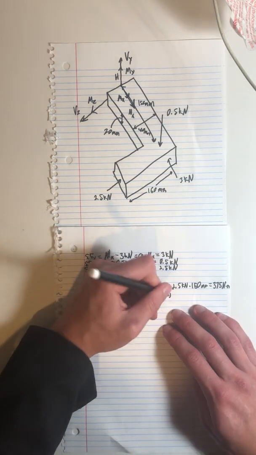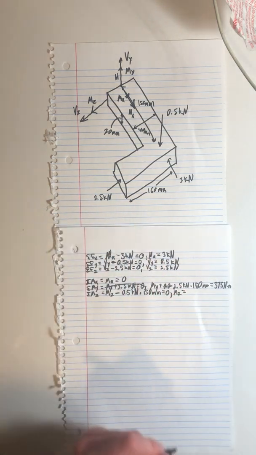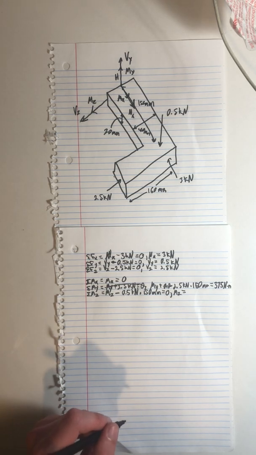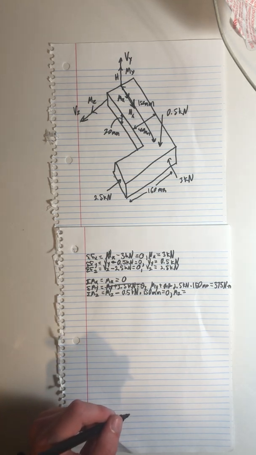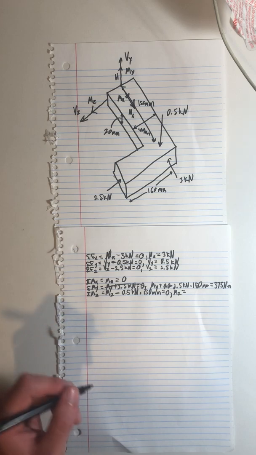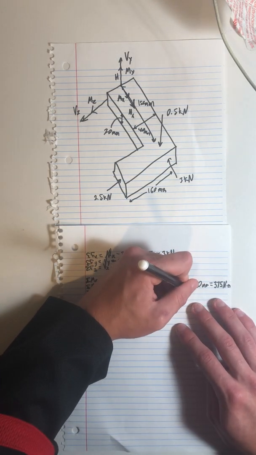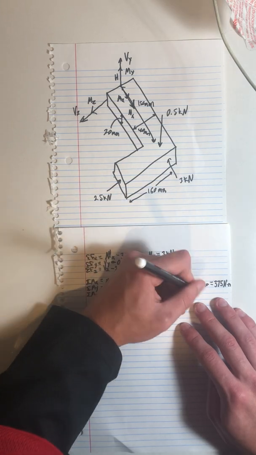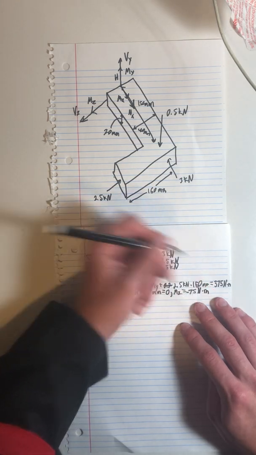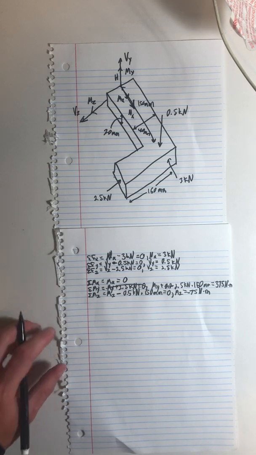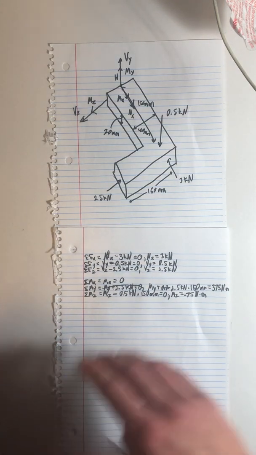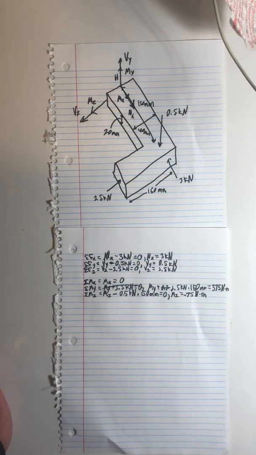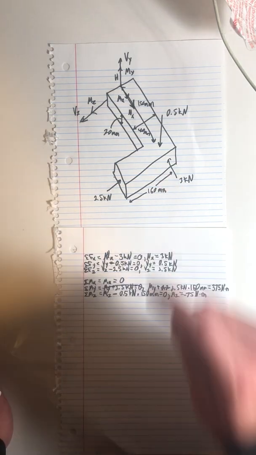Solving for this, we have Mz equals negative 75 Newton meters. So now we have all of our internal forces, so we're going to see how each force applies a stress to point H.